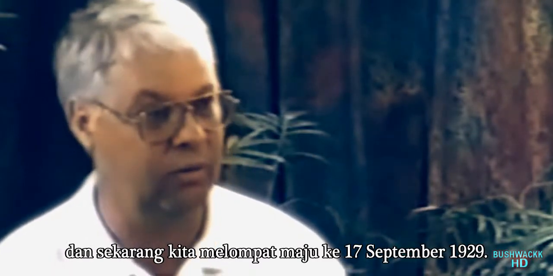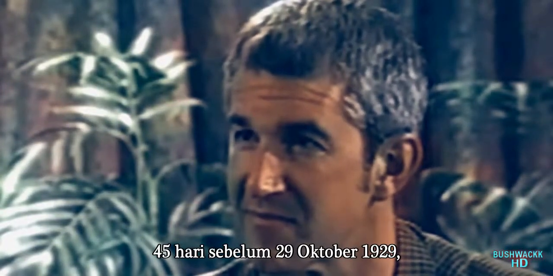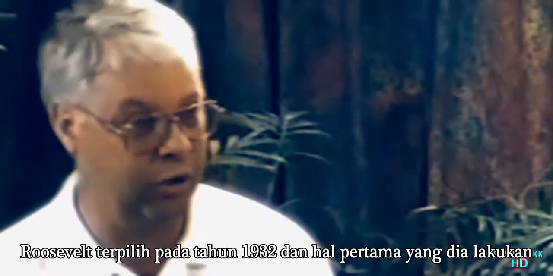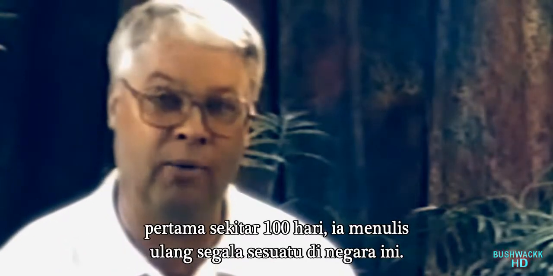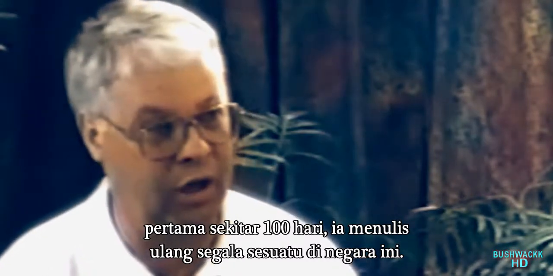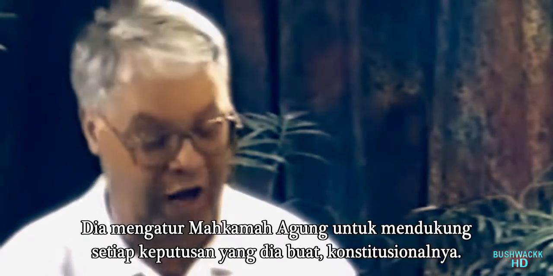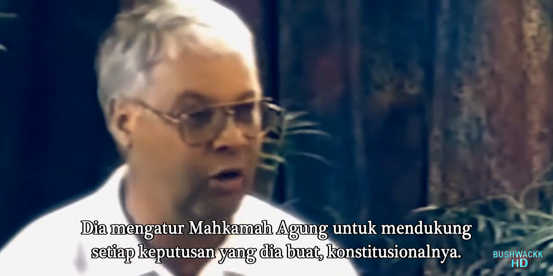September 17th, 1929. 45 days before October 29th, 1929. When everybody knows what happens then, the stock market crashes. Roosevelt gets elected in 1932, and the first thing he does for the first approximately 100 days is rewrite everything in this country. He stacks the Supreme Court to back every decision he makes as constitutional, but there's a problem.